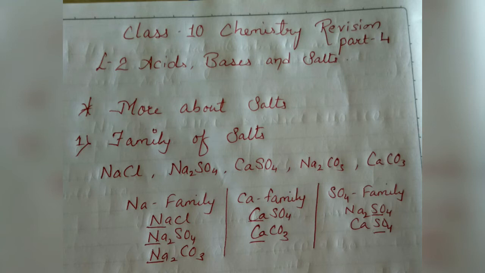Okay, so today we are starting with more about the salts. Last time we saw pH, which was at the end of the indicator. Today we are going to start more about the salt. Number 1, family of the salt.